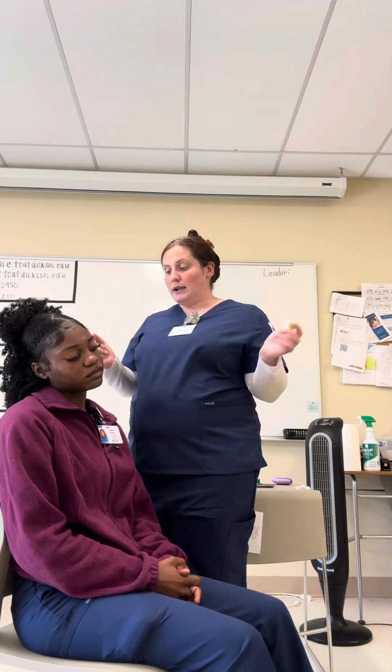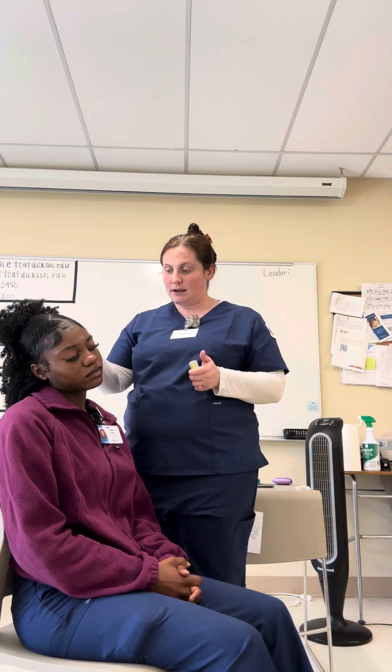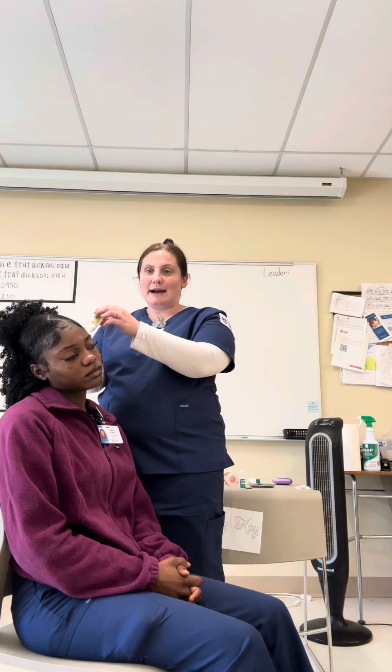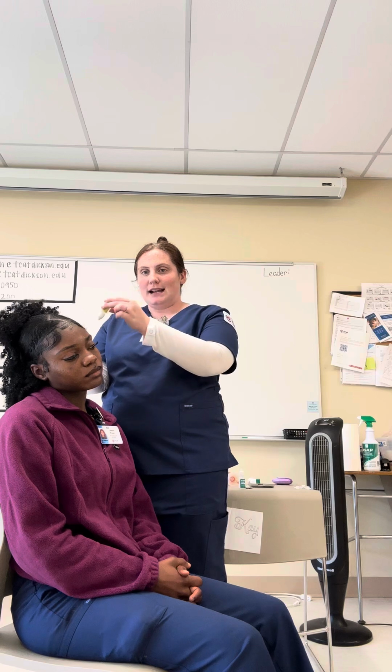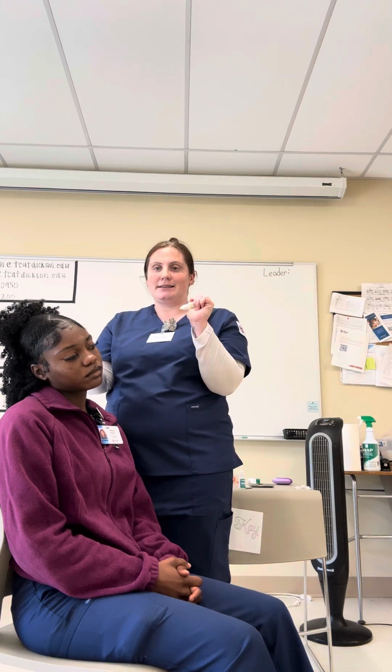So then I would pull her ear up and back, and then I would take my drops and hold them half an inch above her ear, making sure that it does not touch. And then I'm going to apply the drops that are needed into the canal. I would have her stay in this position for a few minutes until that medication gets in there. And then I would gently apply pressure and massage that area.